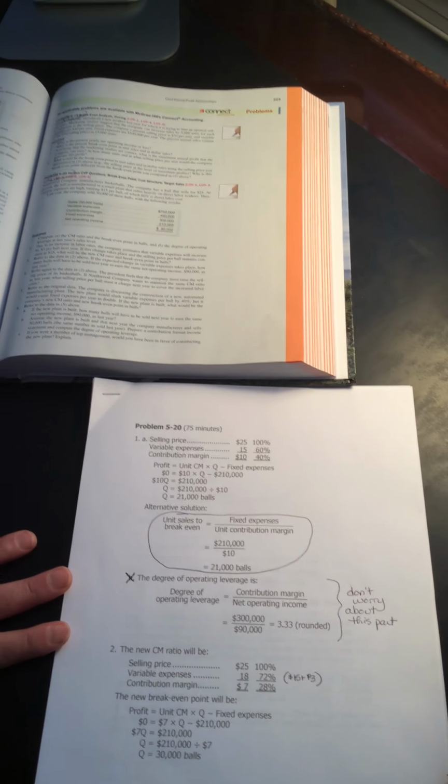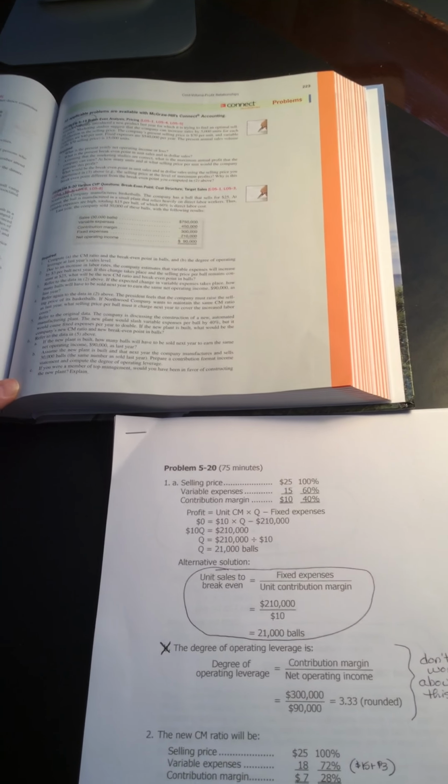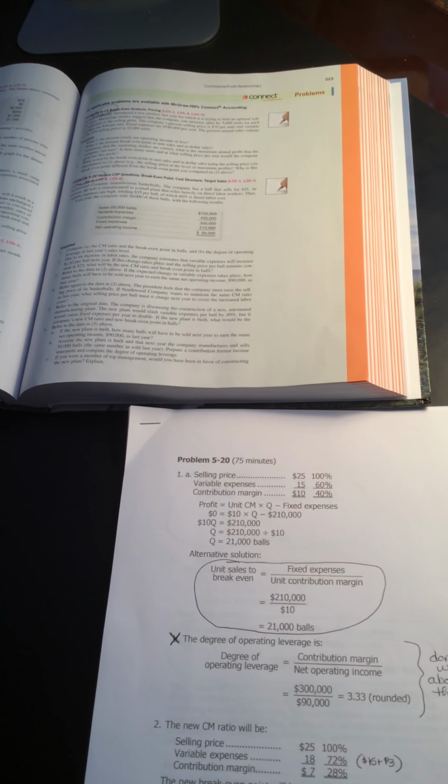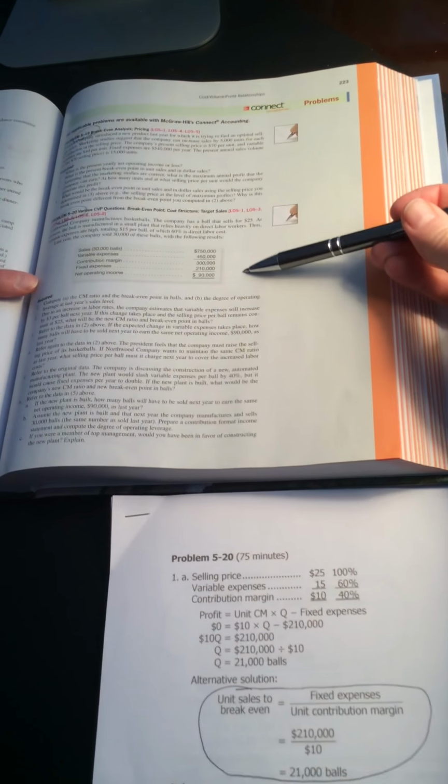Now we're on Chapter 5, Problem 20. This is a long problem, so I'm going to try to move through it as quickly as I can, but clearly, because I know it's complicated to do. So we have this information in the head note.